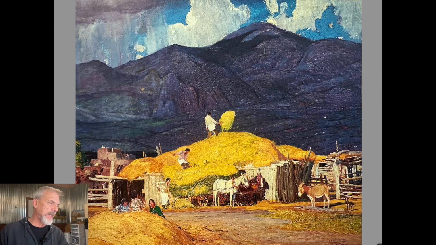Here's a nice scene. Again, he's simplifying things to the big dark shape of the mountain that's in shadow, cloud shadow, and the sunlight blasting the hay here. And again, the simple dark and light contrast, the light mule or horse against the shadowed background, the light building against the slightly darker hay.